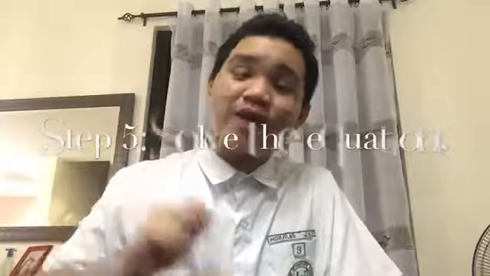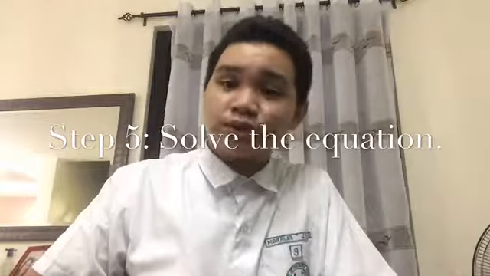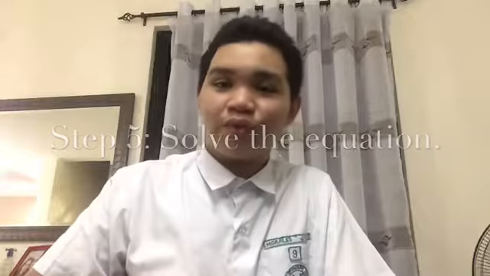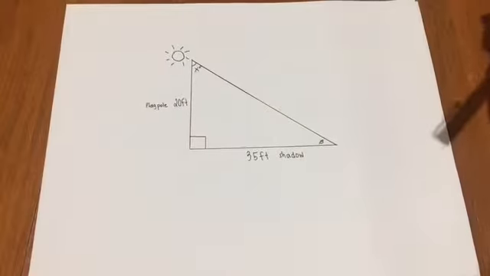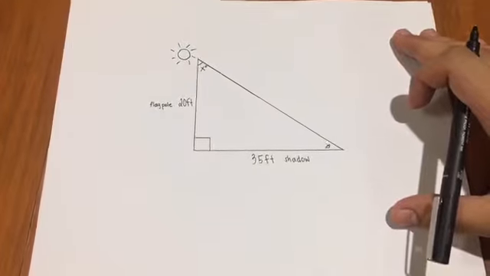Step number 5 is to solve the equation. Write the final answer into 2 decimal places without rounding off. Once again, first thing we must accomplish is the illustration. So we have a right angle here.